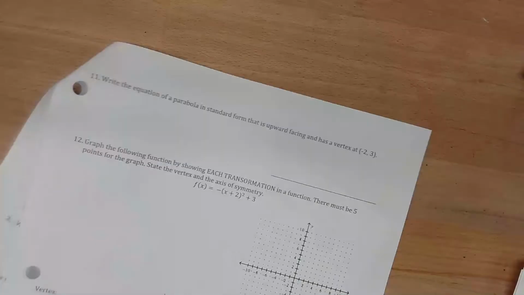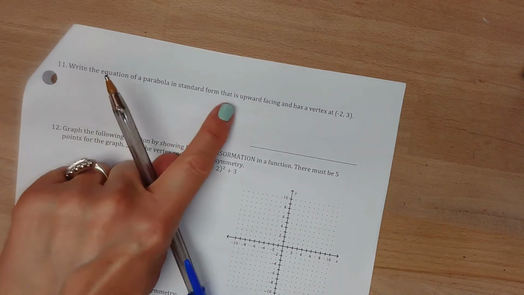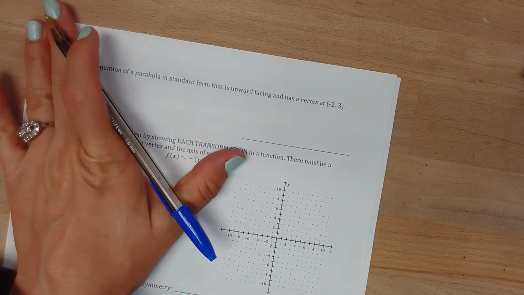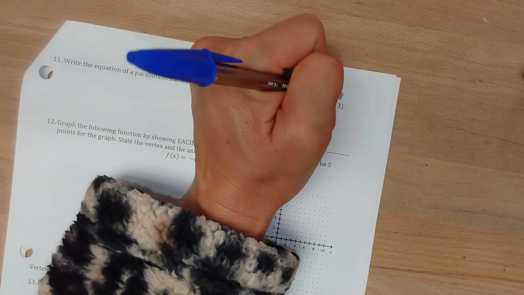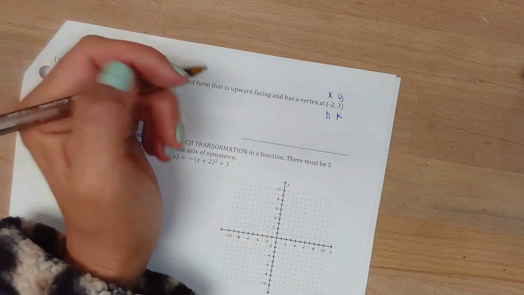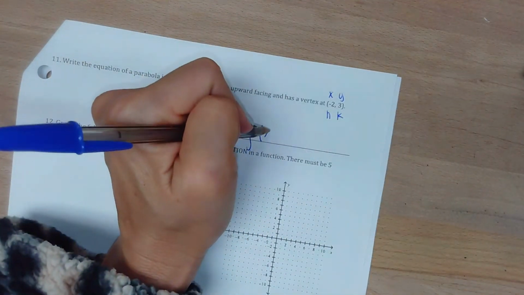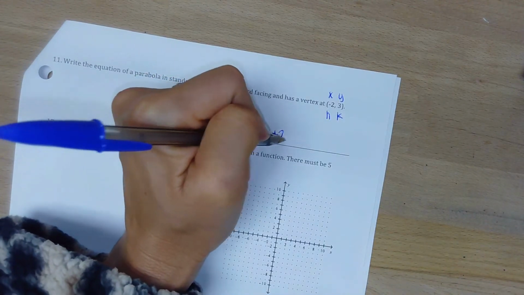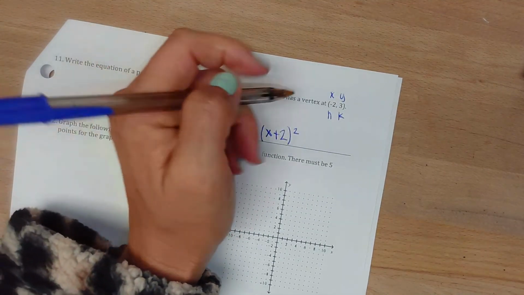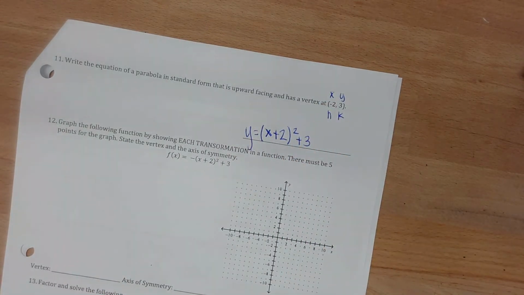All right, last page. Okay, write the equation of a parabola in standard form that is upward facing and has a vertex of negative 2, positive 3. You can think of it as your xy or your hk. So we're going to do y equals parentheses x plus 2, because remember when it's in parentheses, it's the opposite value, squared, plus 3. Outside of parentheses, it can remain the same value.